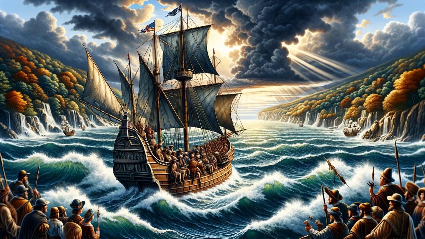Resistance to European colonization came from multiple quarters. Indigenous peoples resisted European encroachment through both diplomatic and military means. Enslaved Africans also resisted their captivity through rebellion and the formation of maroon communities. The European colonies themselves were not immune to unrest.